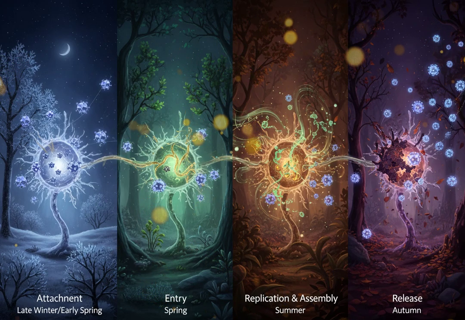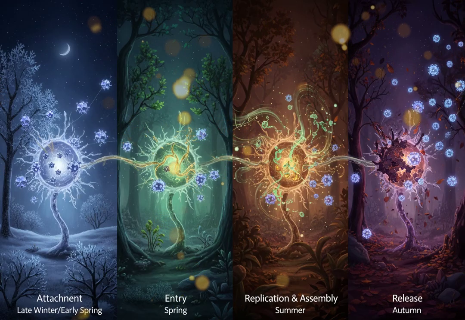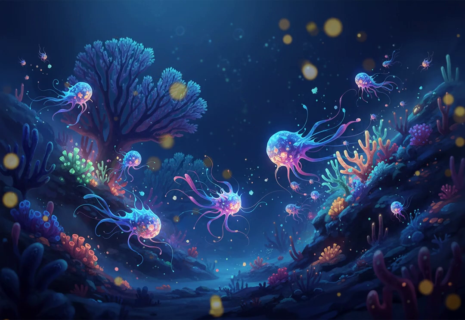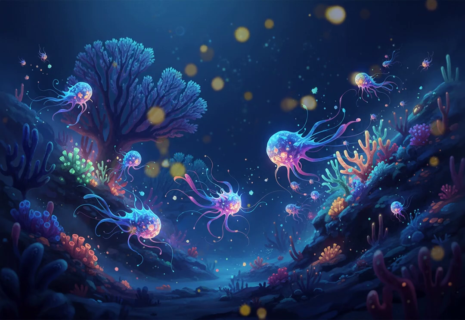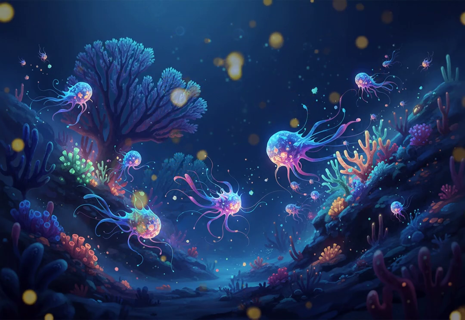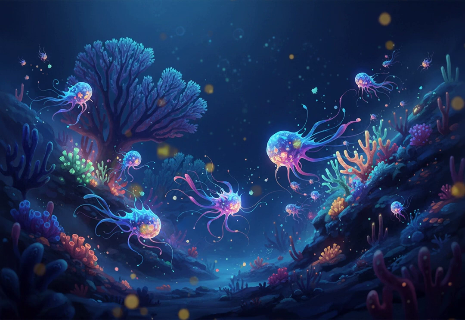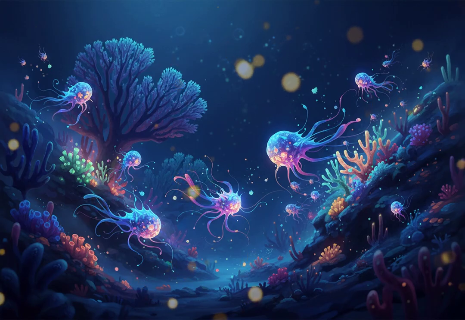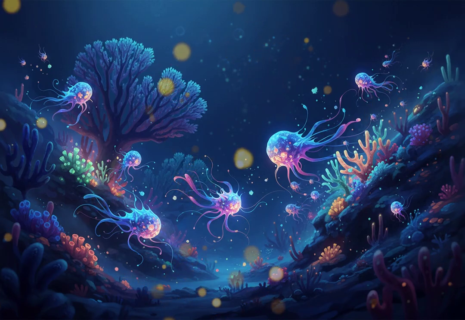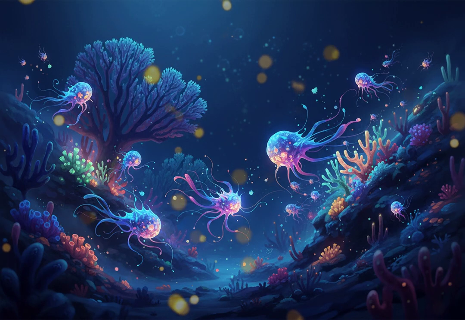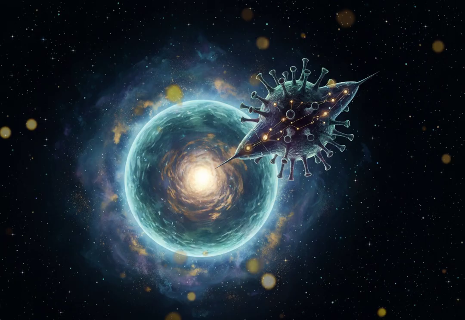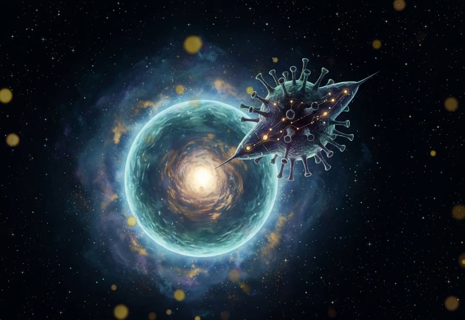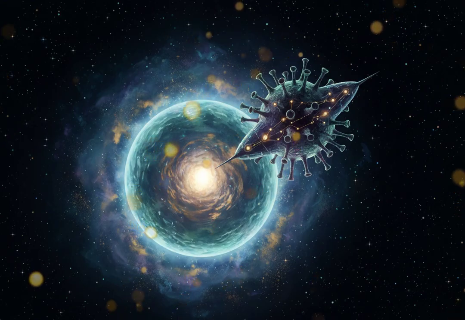Consider the work of pioneering scientists who have dedicated their lives to unraveling these mysteries. Their relentless pursuit of knowledge has illuminated pathways previously shrouded in darkness. Each discovery acts as a stepping stone, building a foundation for future breakthroughs. Their contributions remind us that the fight against viral infections is not merely a scientific endeavor, but a collective human effort, drawing on the talents and insights of individuals from diverse backgrounds.